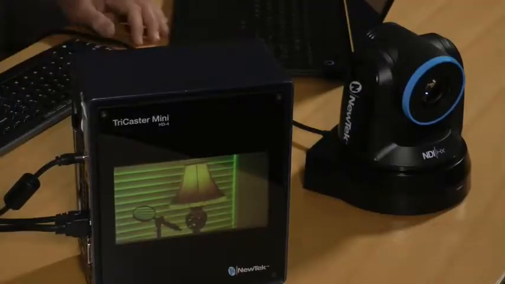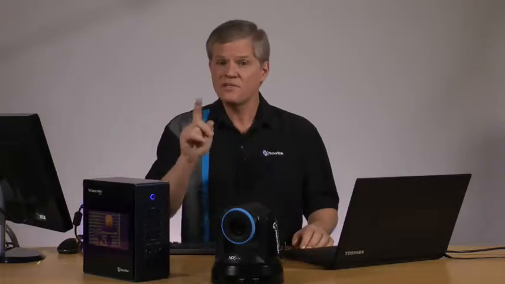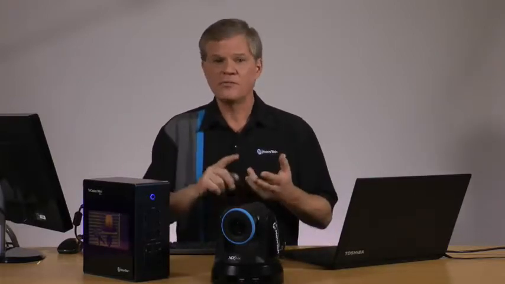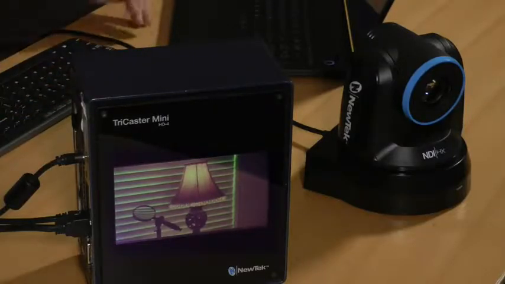On the TriCaster Mini, I have the PTZ1 camera selected on input 1. I come here to the PTZ control tab. I can adjust pan, tilt, zoom, focus, as well as iris, and choose the white balance. And save it all as a preset in the camera, and recall it with the shot selector.